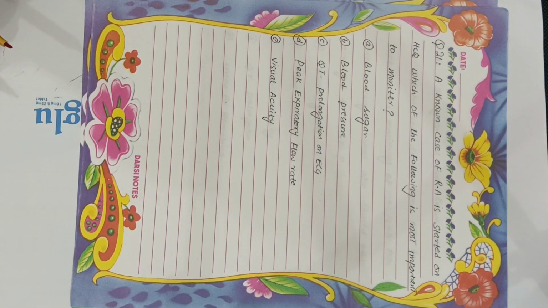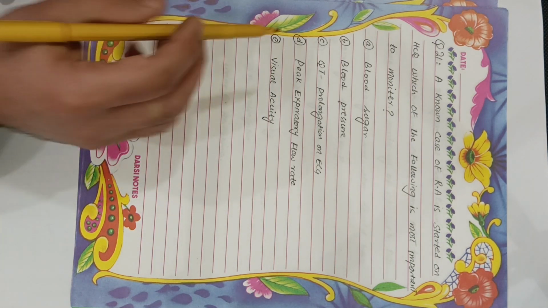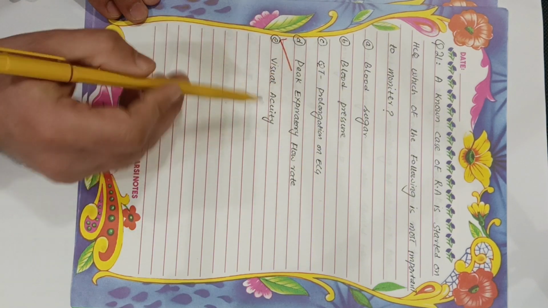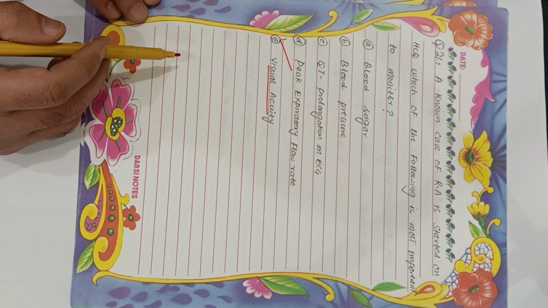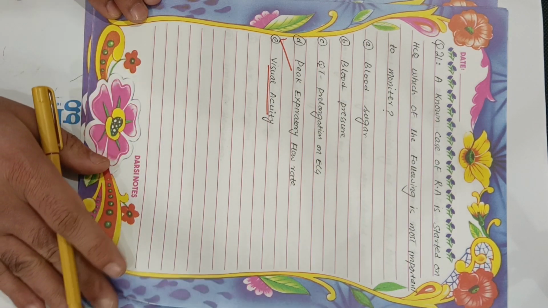Question number 21. A known case of rheumatoid arthritis is starting on HCQ, meaning hydroxychloroquine. Which of the following is most important to monitor? So we know that hydroxychloroquine can cause the retinopathy. So visual acuity is the correct answer, and this is monitored annually.